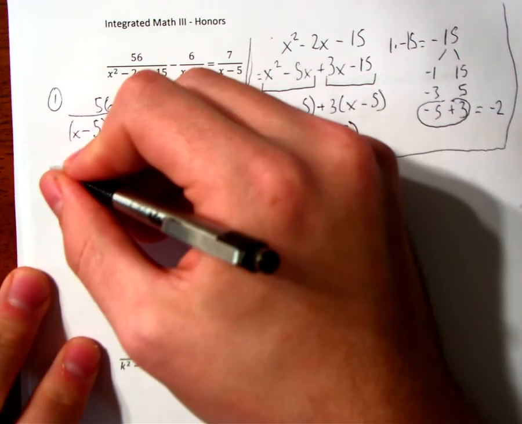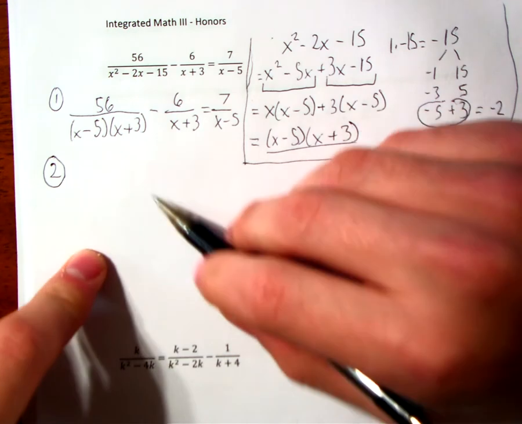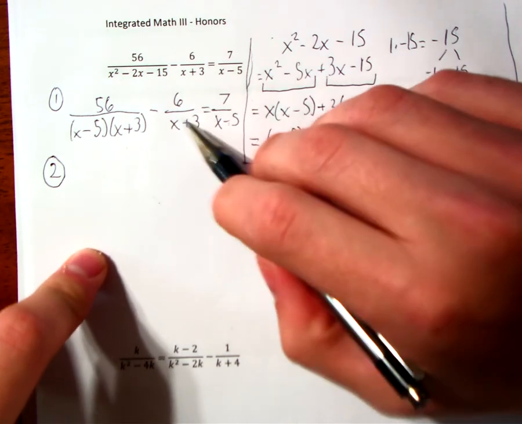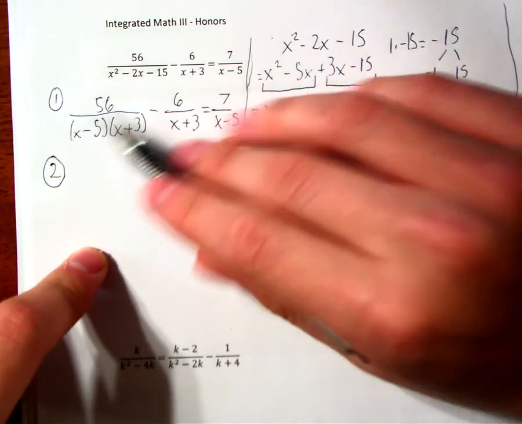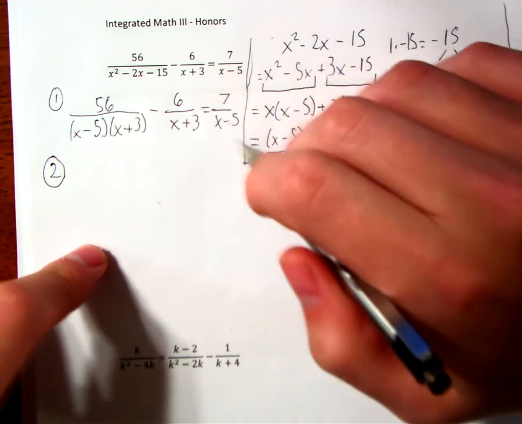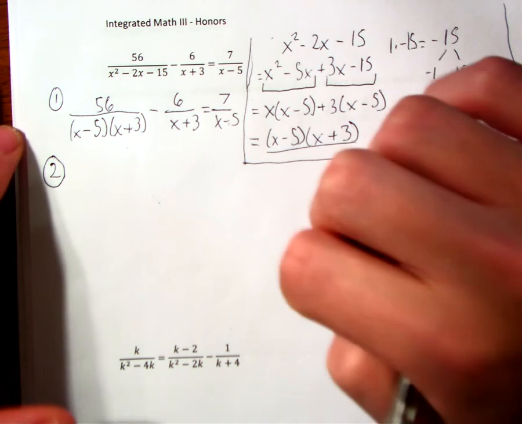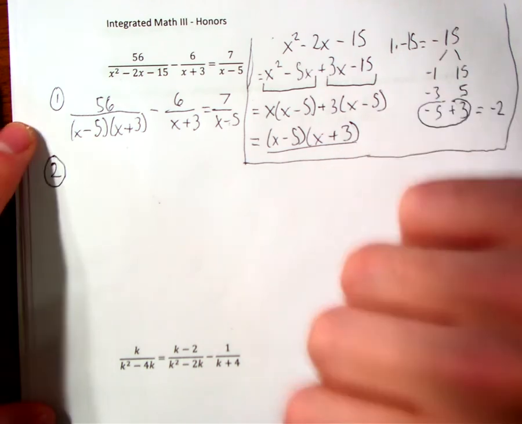Let me do step 2 now. Step 2 is to get rid of all the denominators. Does anything cancel? I don't think anything cancels. I've got a bunch of linear polynomials in the bottom and only constants in the top. I don't think anything's going to cancel. So can we multiply both sides by an LCD? We always can do that.